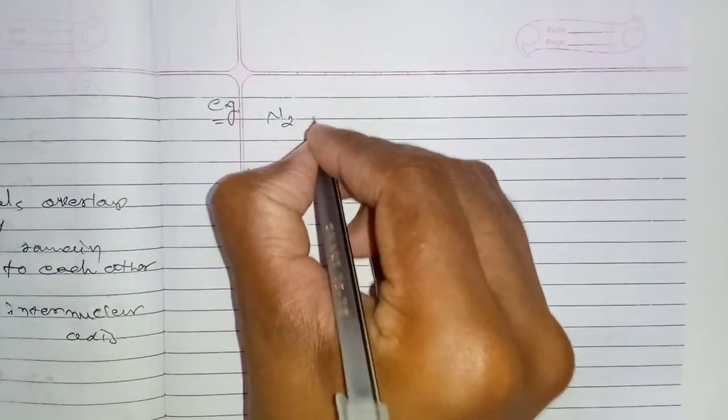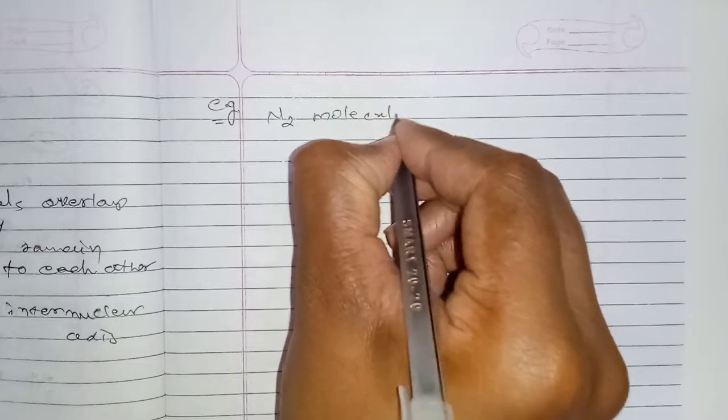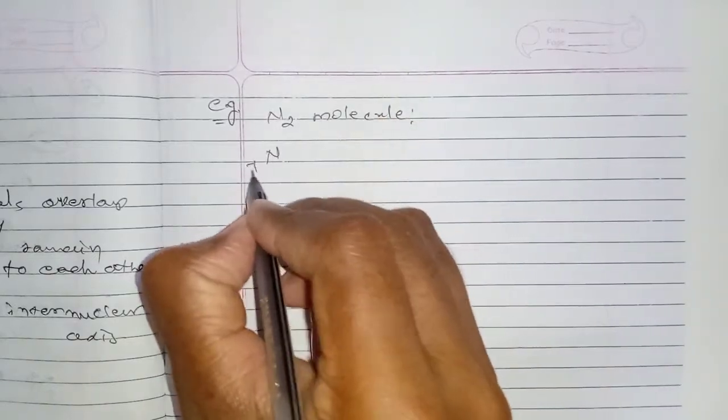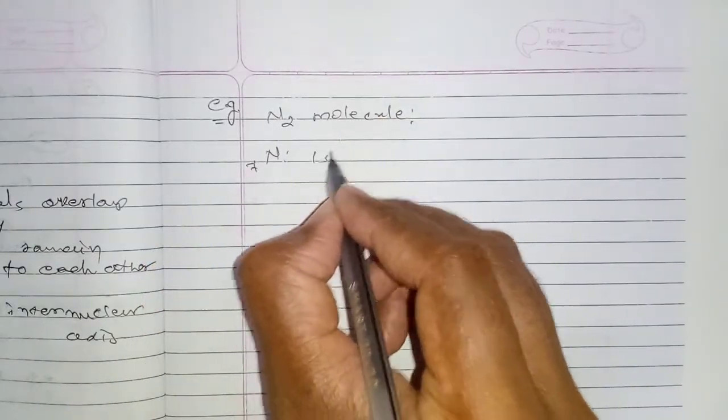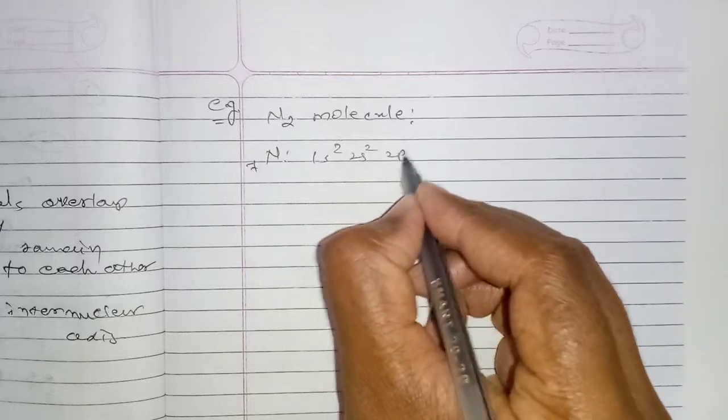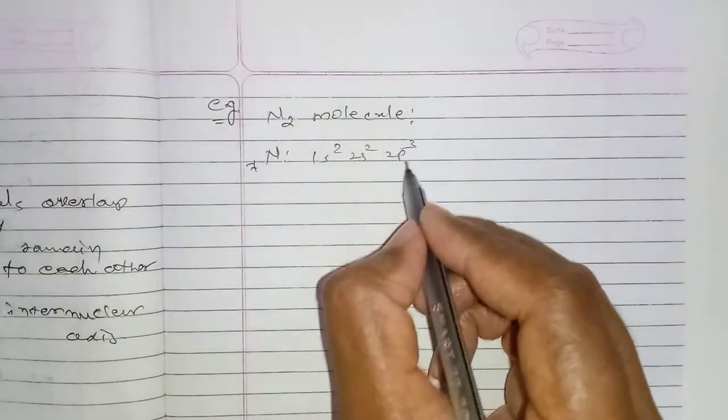In the nitrogen molecule, the nitrogen atom has configuration 1s2, 2s2 and 2p3.